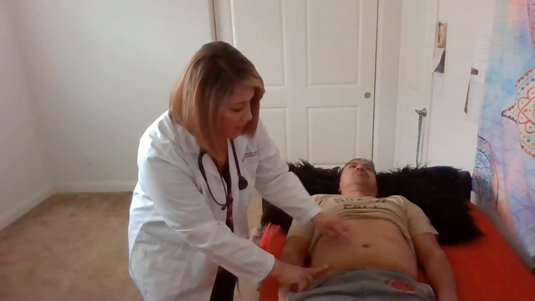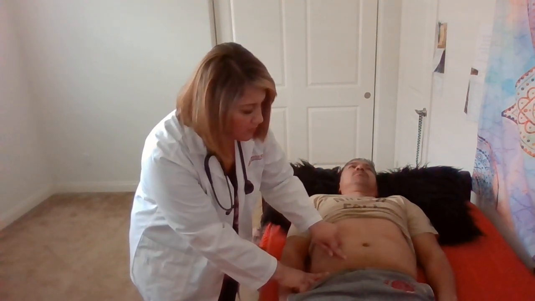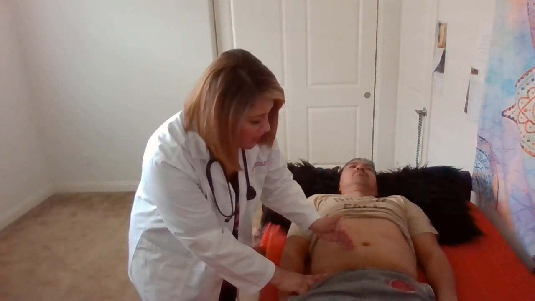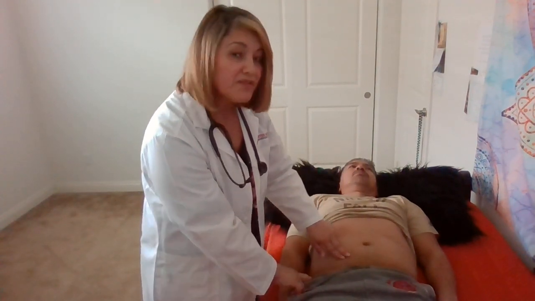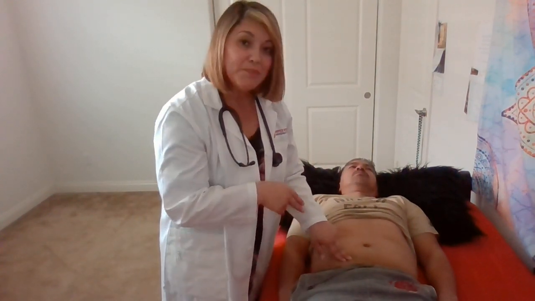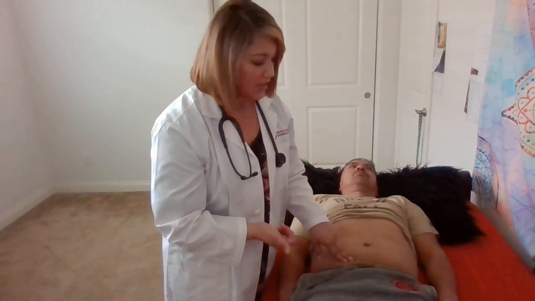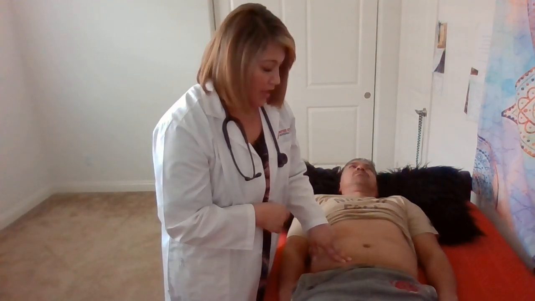It's right here. So between the two margins, we're going to find that middle spot. And we will be palpating deep into that middle spot. And if there is any pain elicited when we do that, that would be a positive McBurney's sign, McBurney's point.